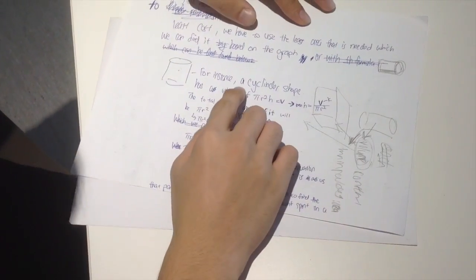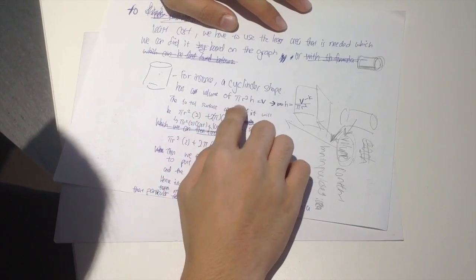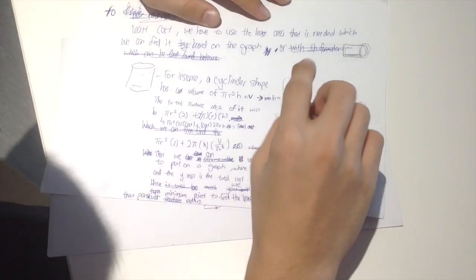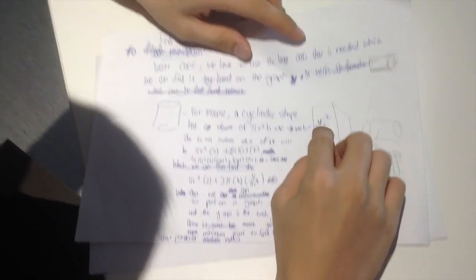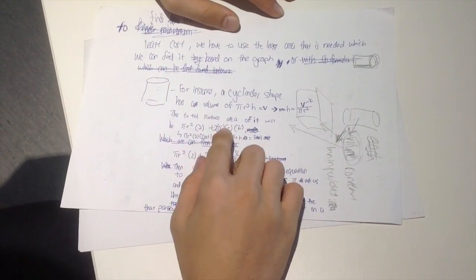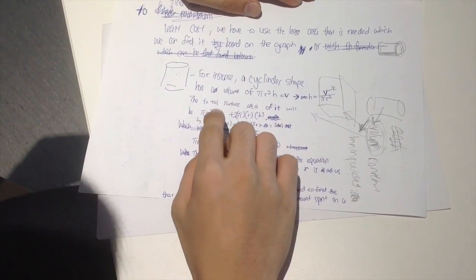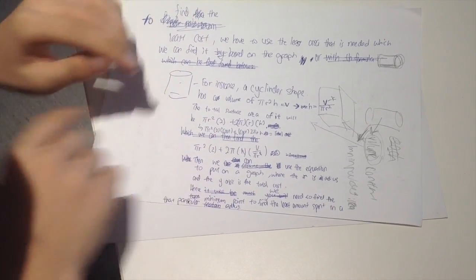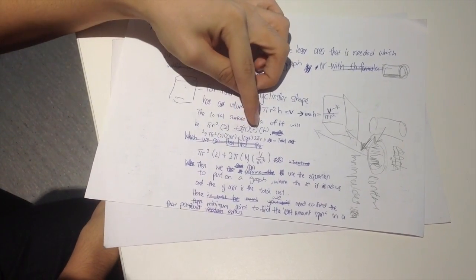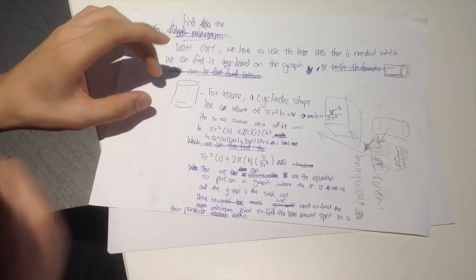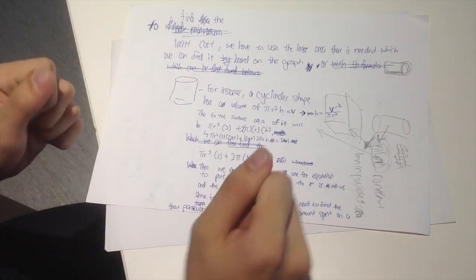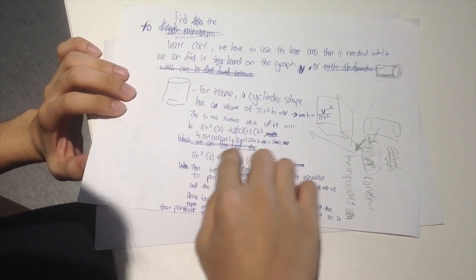For instance, a cylinder has a volume of pi r squared h, and we can change it so that the height equals the volume over pi r squared, because we are using the same volume. The total surface area will be 2 pi r squared, because there are two circles, plus 2 pi r h, where 2 pi r is the circumference of the circle and h is the height. When we unroll it, it's a rectangular shape.